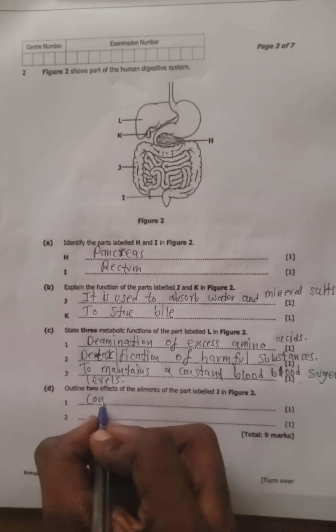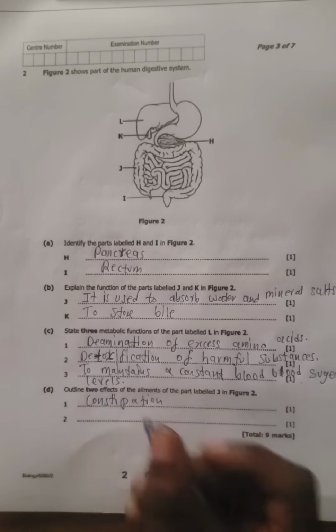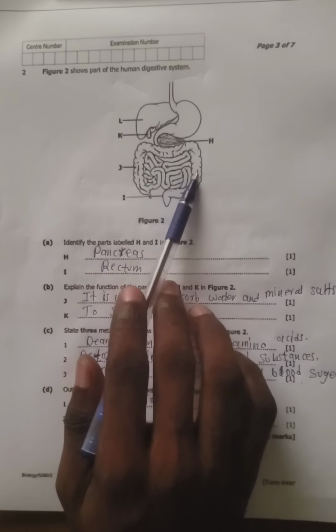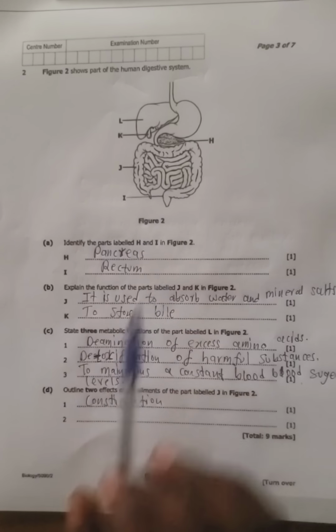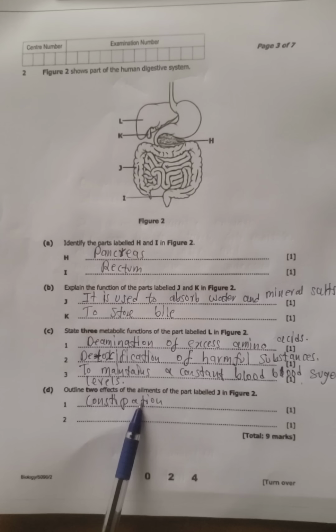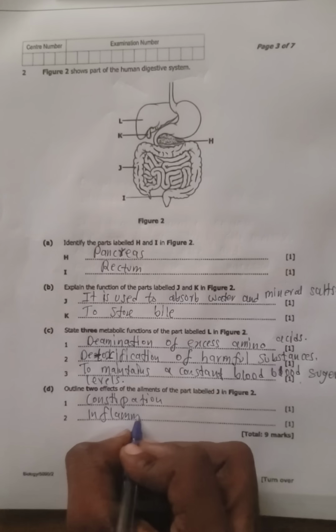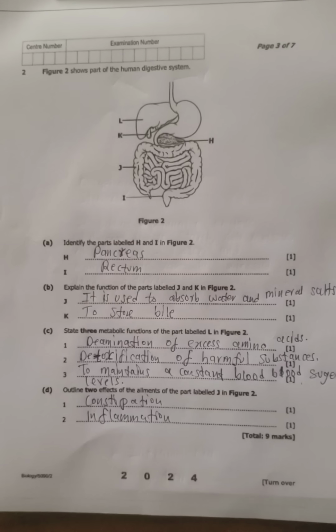Number 1, we are going to have constipation. You have constipation because this is where also, actually it's the last part of digestion. So once it has problems like there is indigestion and whatsoever, it will lead to constipation. You have difficulties in what? In digestion. Then the second part is inflammation. So these will be the 2 effects of the ailments of the large intestines.